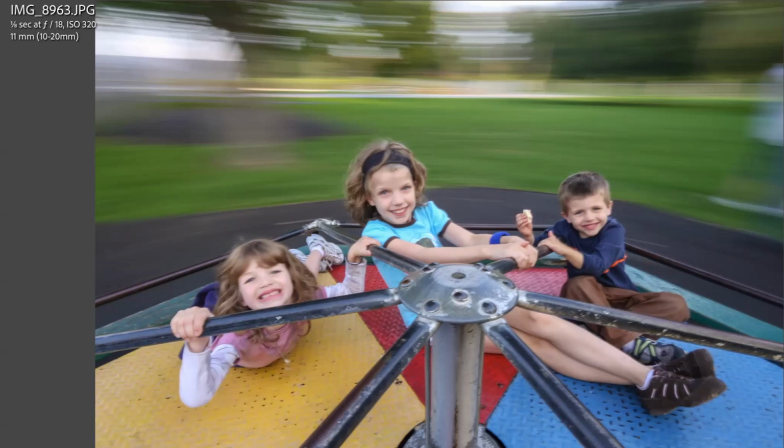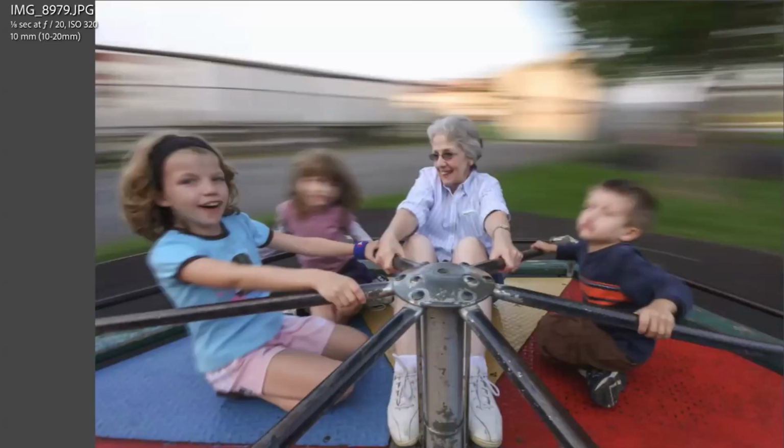You could try and do this if you're on the swings, maybe some other rides for kids. And then here we put grandma on there and the kids are bouncing up and down. And it's just a fun way to get some pictures, especially if you have kids or nieces and nephews or whatever.